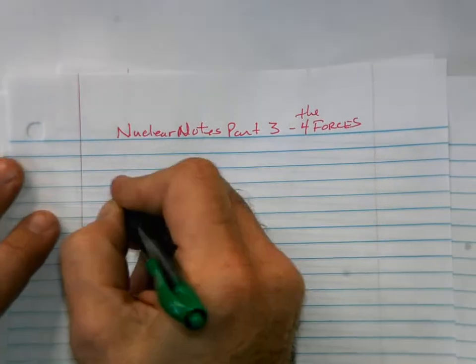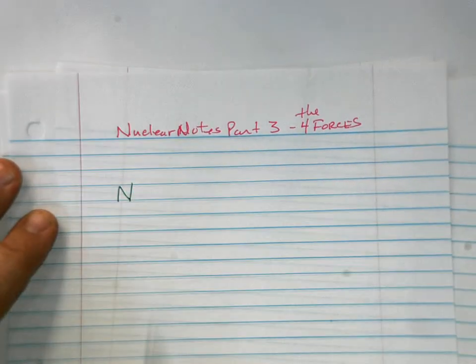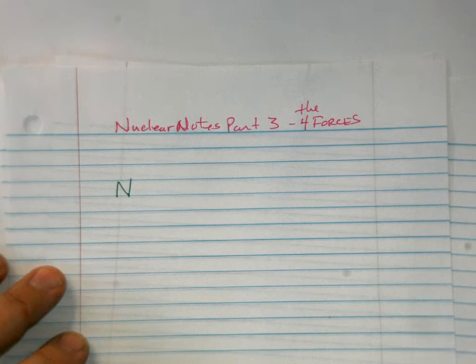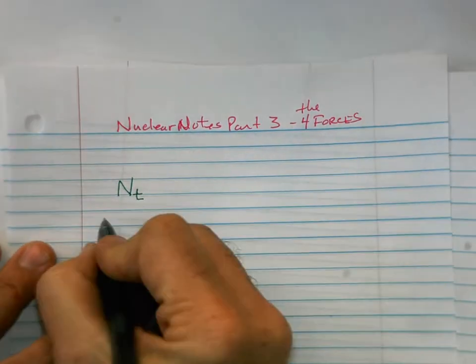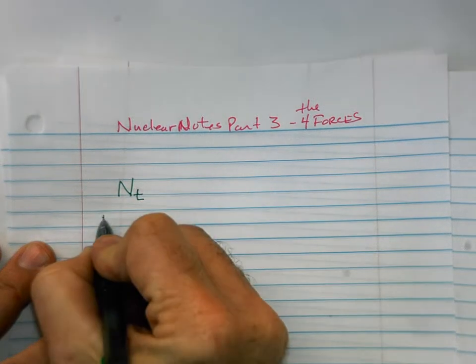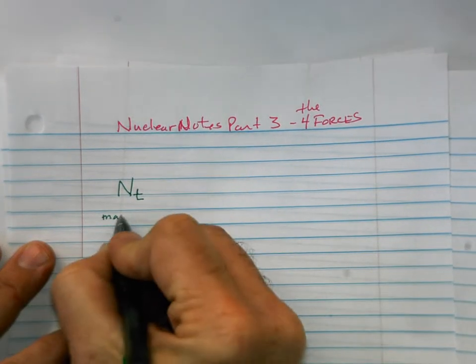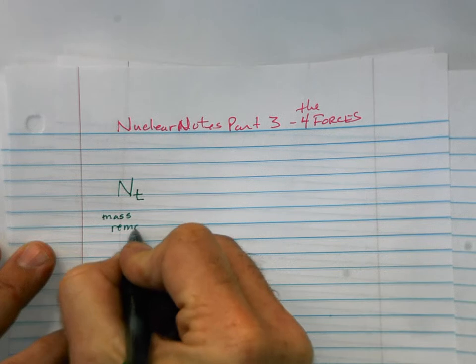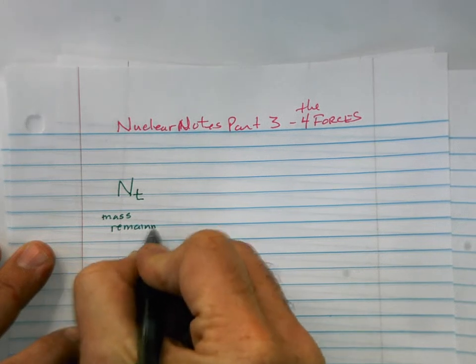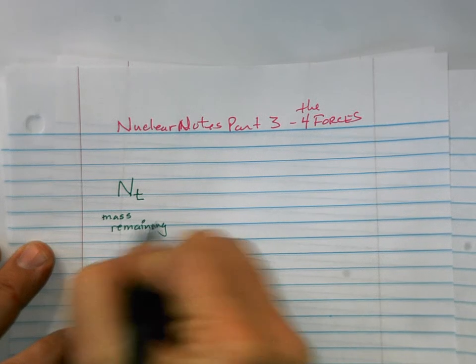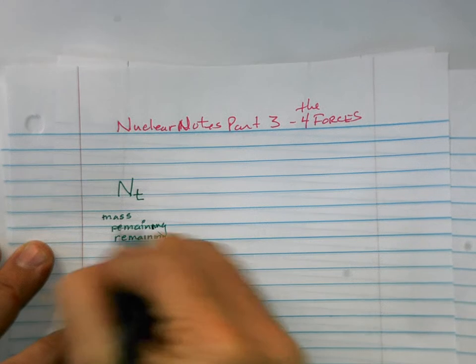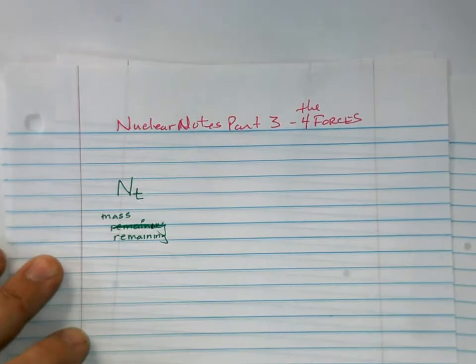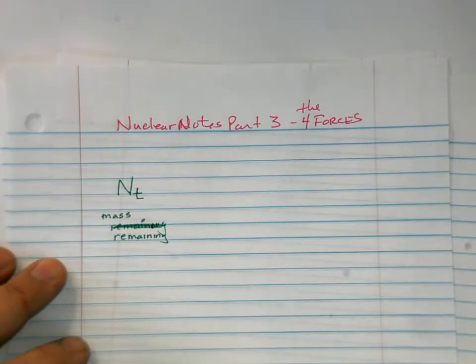Every different textbook or source of information will use different symbols. So N sub t, we're going to say, is the mass remaining. Sorry about that, let me rewrite that. Okay, there we go. So N sub t stands for the mass remaining after you've had half-life occurrences go by.